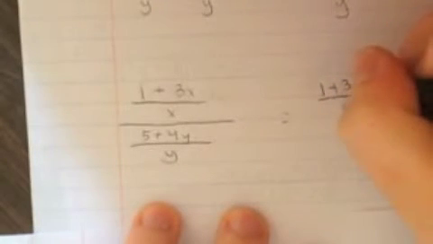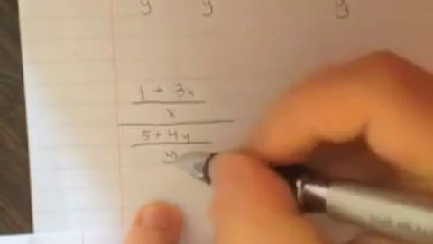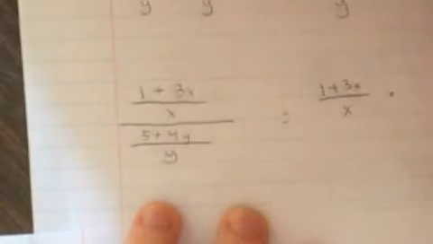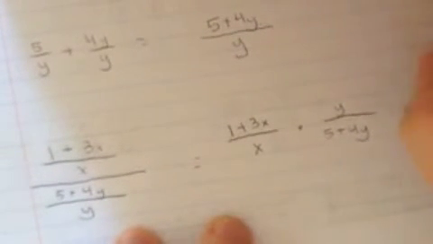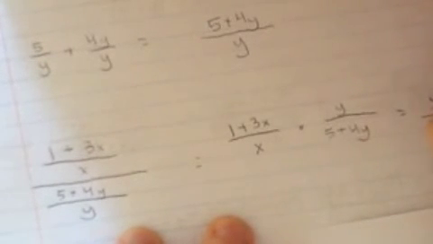So we have 1 plus 3x over x times the reciprocal of this denominator, so y over 5 plus 4y, then this becomes very easy to solve. And all we have to do is just multiply the top and bottom. So this becomes y plus 3xy over 5x plus 4xy. And that's your final answer.